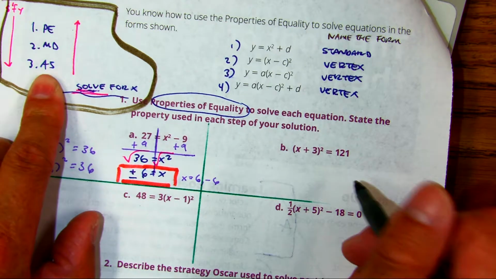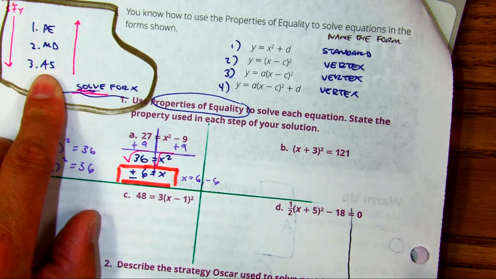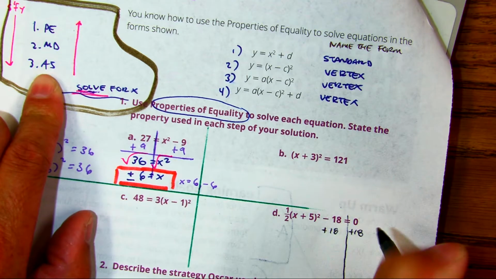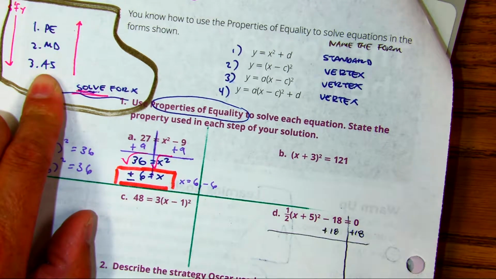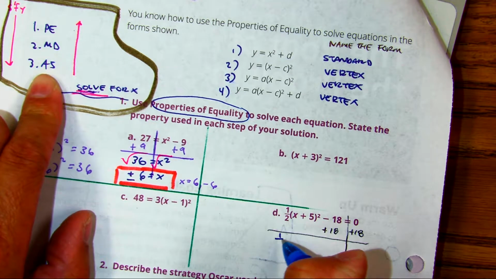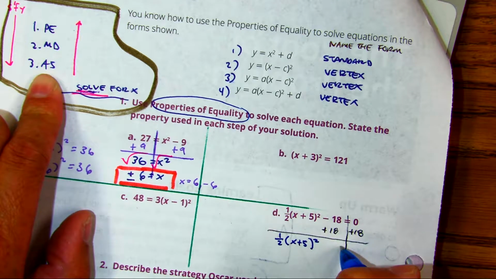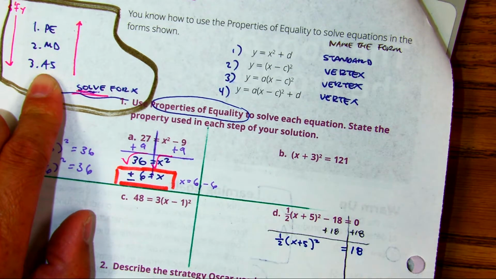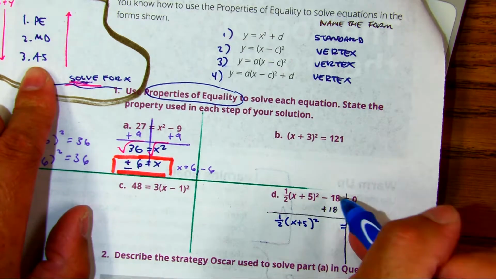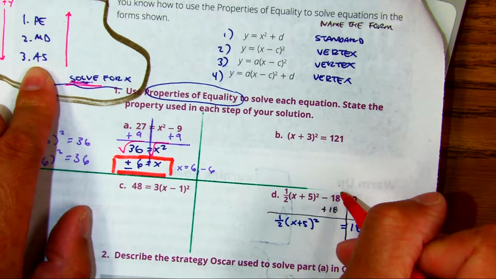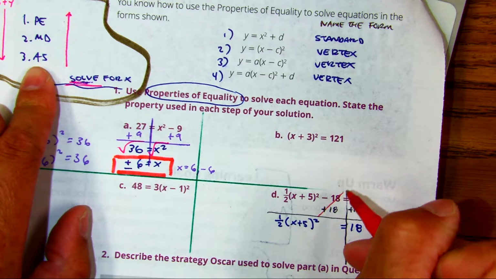So let's do the adding and subtracting first. Add 18. So if I add 18, I have 1/2 times x plus 5 squared equals 18. Class, this canceling right here equals what number? Canceling, if I draw this line, equals 0. I ask that question quite often because sometimes canceling might equal 1.